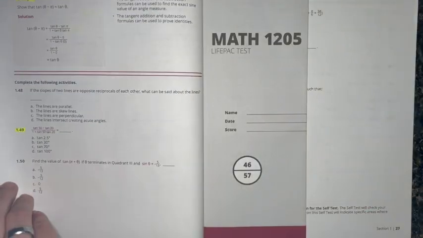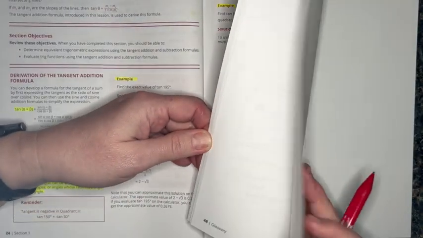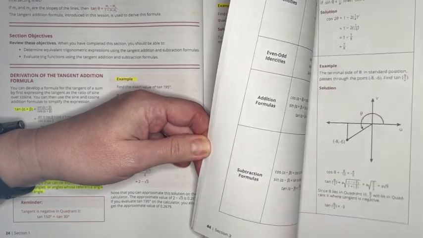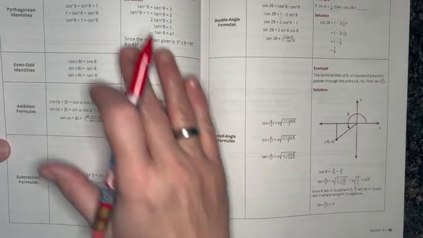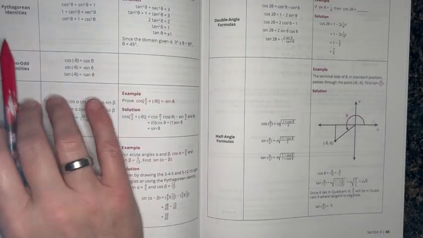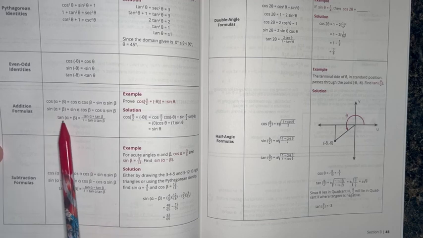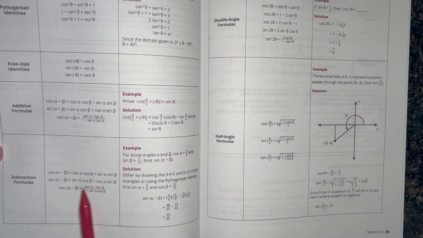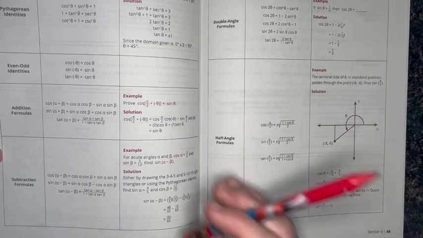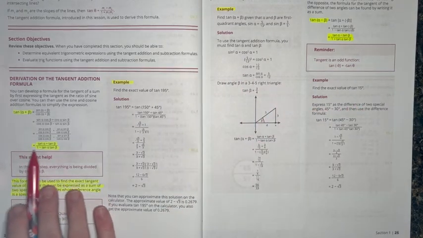I don't think this section has a wrap up of them, but here, like I told you, back in the back of the book is a great setup here, starting on page 44. Well, really, it starts on page 43 with the reciprocal and the quotient identities. Then we have the Pythagorean identities, the even odds, the addition formulas, all three. Right, here's cosine, sine, tangent addition, and then subtraction, cosine, sine, tangent, subtraction, and then we haven't got to those yet. But so page 43 and 44, super helpful when you're doing your homework, taking your tests and quizzes, okay? So that is the tangent plus.